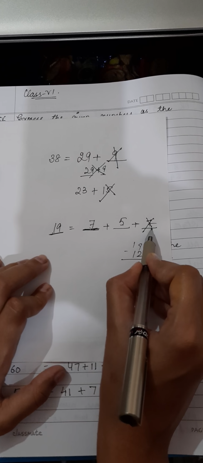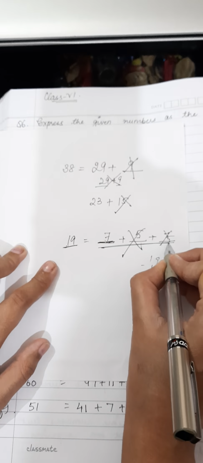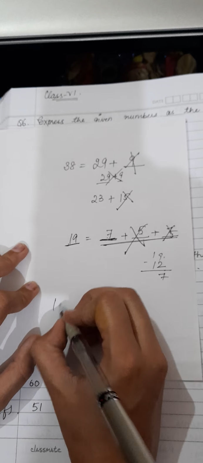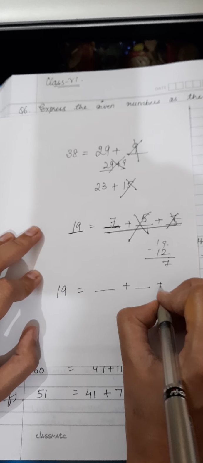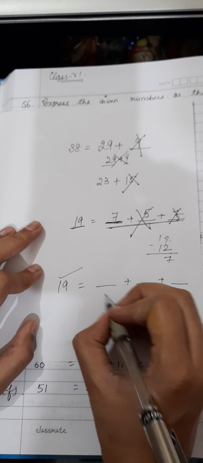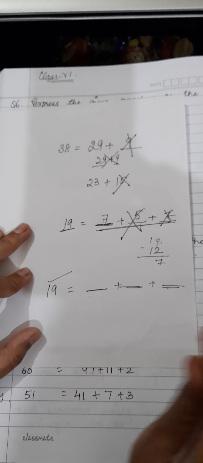I cannot again take number 7. So now this means this is not going to work. Okay. Again you are going to take some other numbers, and then you have to apply the hit and trial method again, and check that all the three prime numbers should give me the addition of 19.